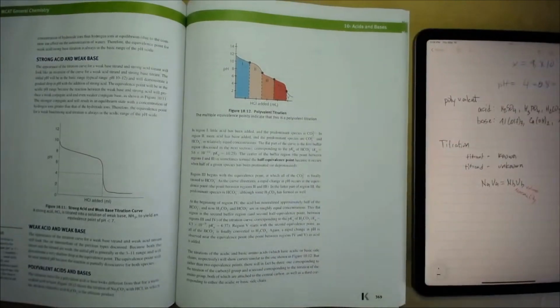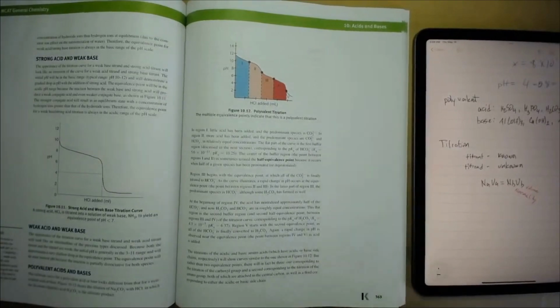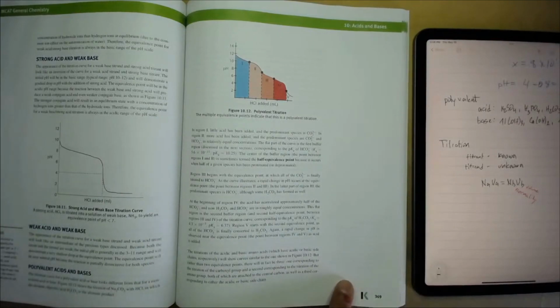The titrations of the acidic and basic amino acids, which have acidic or basic side chains respectively, will show curves similar to the one shown in figure 10.12, but rather than 2 equivalence points, there will in fact be 3: one corresponding to the titration of the carboxyl group, a second corresponding to the titration of the amino group, both of which are attached to the alpha carbon, as well as a third corresponding to either the acidic or basic side chain.